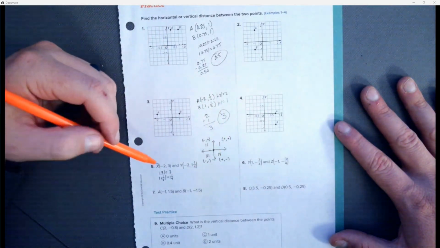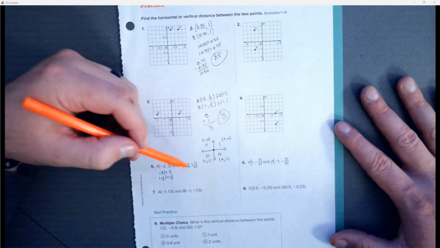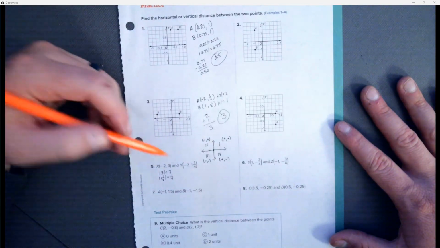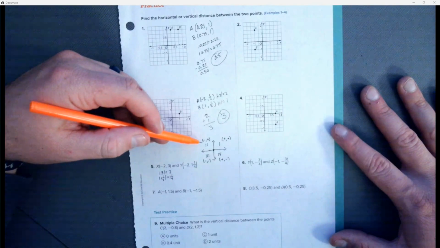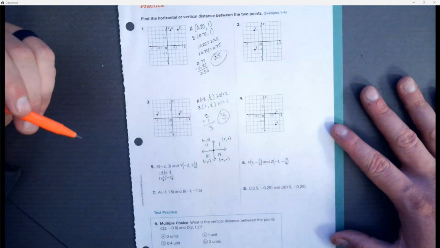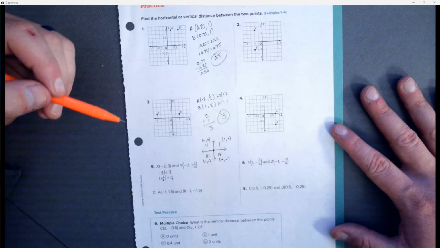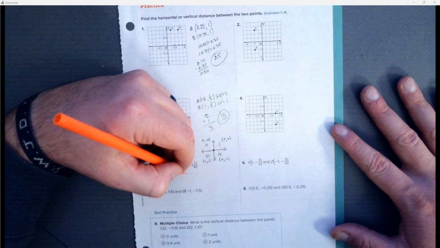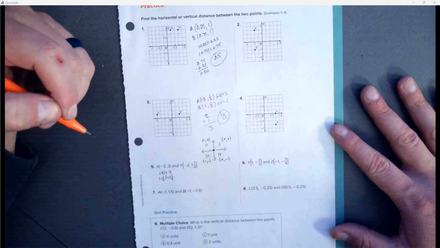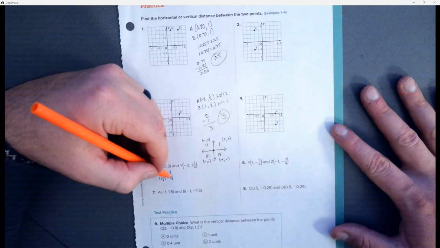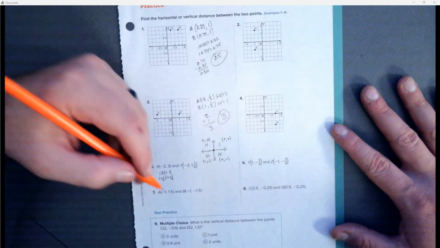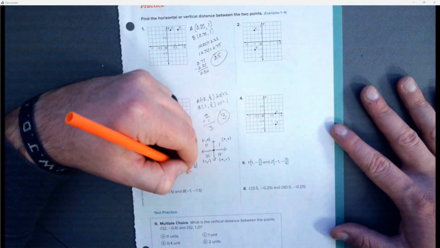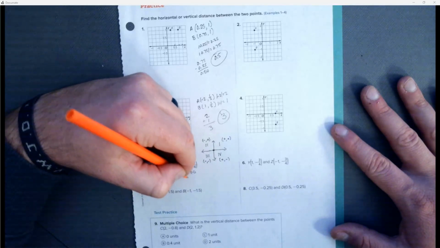So we see that our points are negative, positive, which means they're both in the same quadrant, and we know they're both in quadrant 2. So since they're in the same quadrant, we're going to have to subtract our y's. So we have 3 minus 1 1/4. I'm going to convert 1 1/4 to a decimal. I know 1/4 is the same as 0.25. So I have 3 minus 1.25.